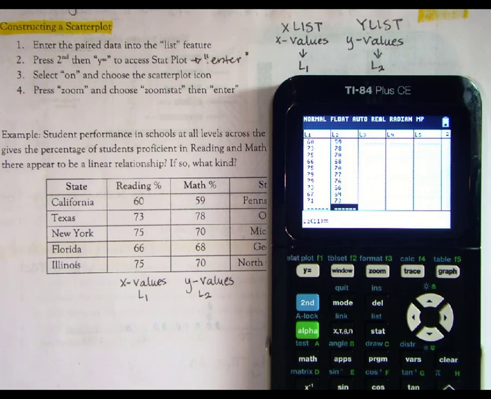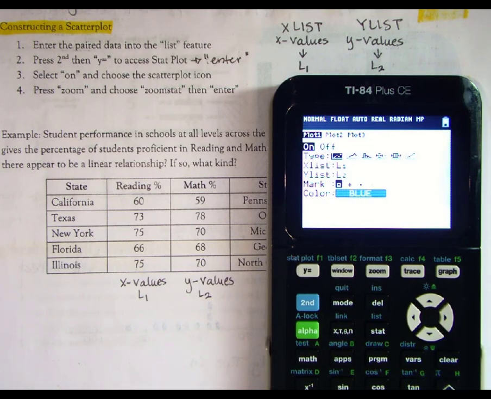Next, we're going to construct the scatterplot using the steps above. Hit second, y equals, and stat plot. My stat plot is already on. Also notice that list 1 and list 2 are placed in the correct x and y lists. It's okay if your calculator does not have the information for color. This will only show if you have a TI-84 Plus C or TI-84 Plus CE.